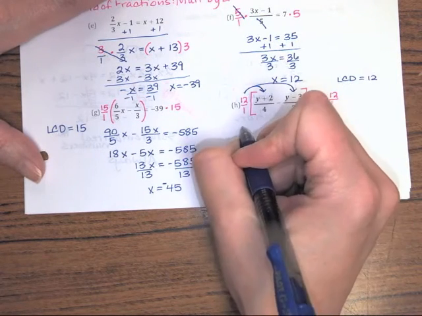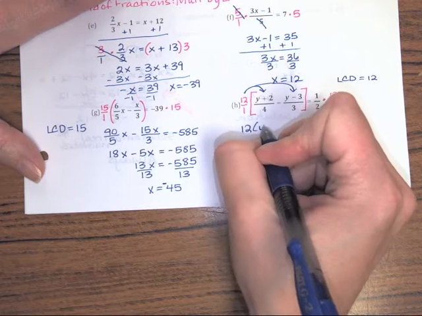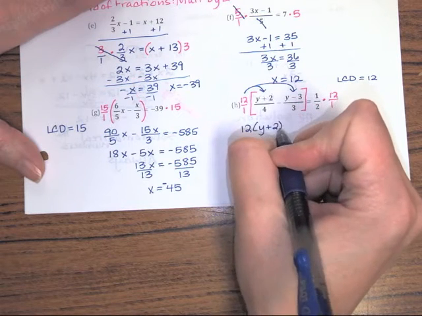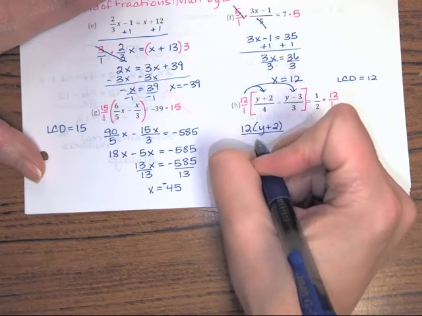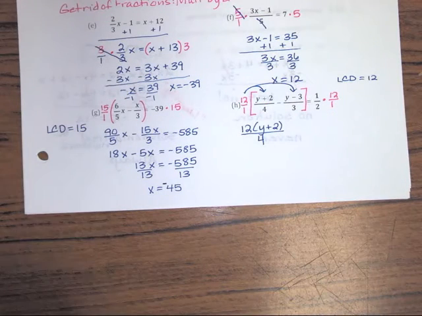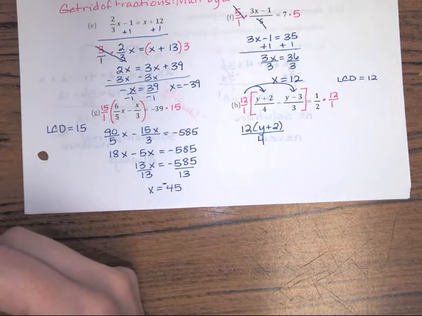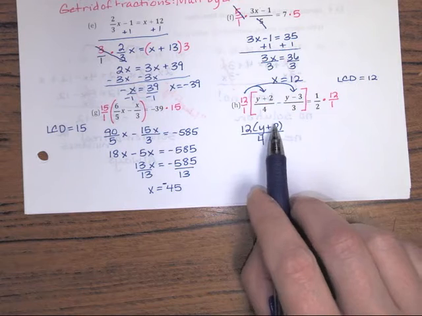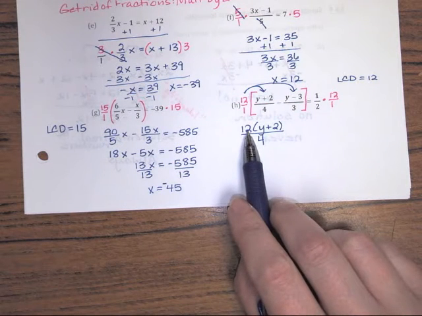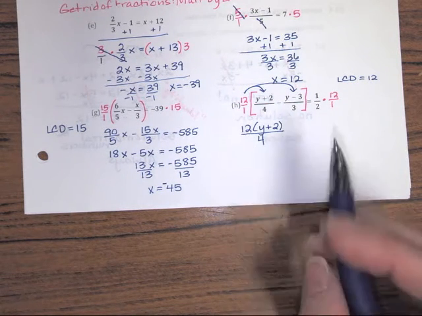So this becomes 12 times y plus 2 over 1 times 4 is 4. Do you see how I got that? I'm just distributing the 12. We're not actually distributing it to the y and the 2, just in front of the y plus 2. Just in front of it.